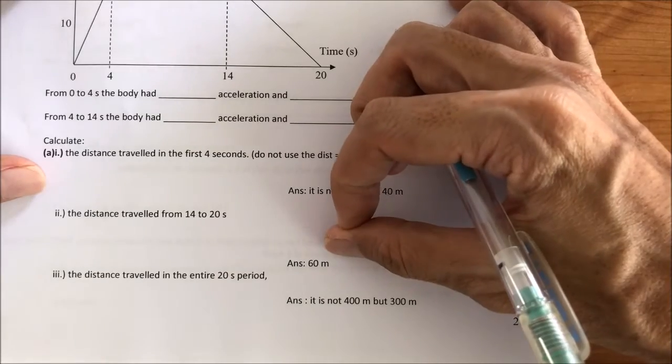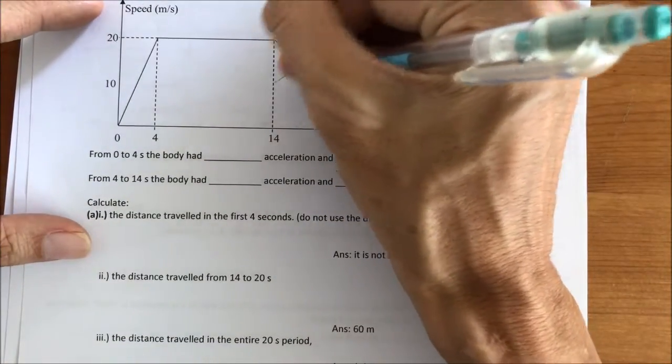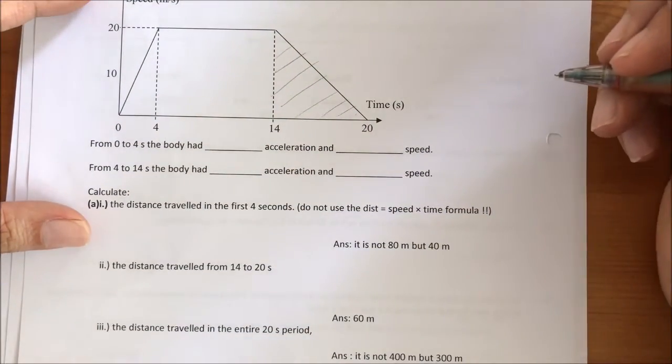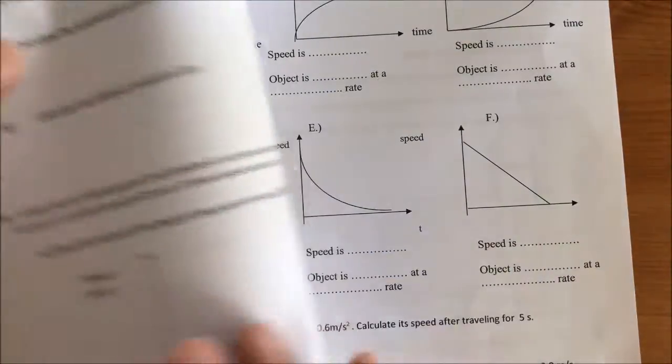Do not write meter square, it's meters. It's a good habit to shade the area that is required to calculate the distance. If they ask you for the whole 20 seconds, then you just shade the whole area, everywhere. So be very careful of that. It's just practice.